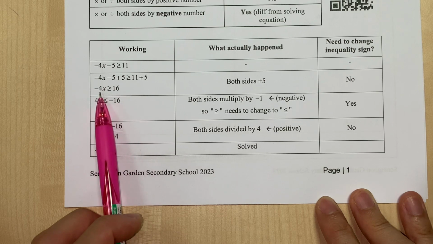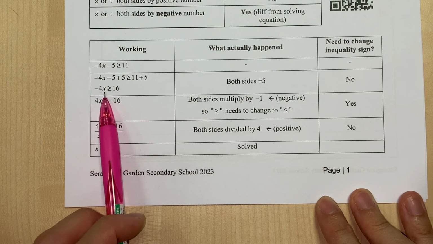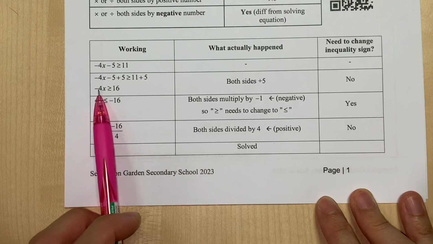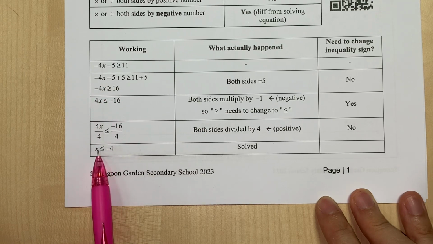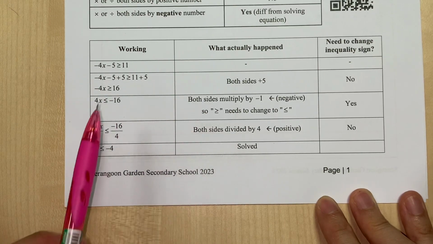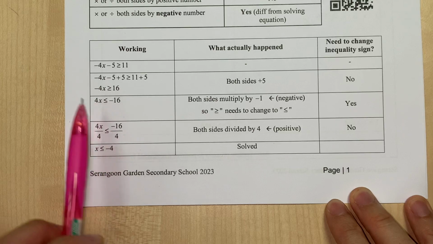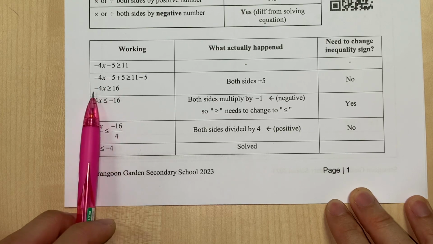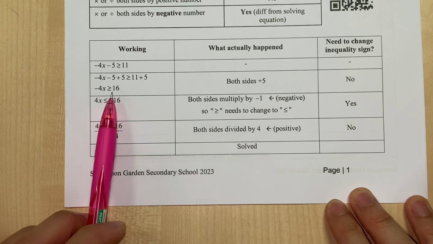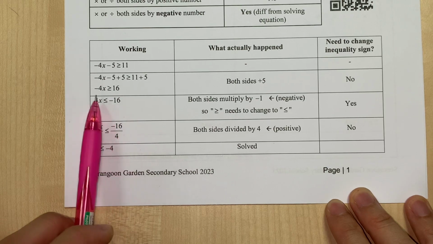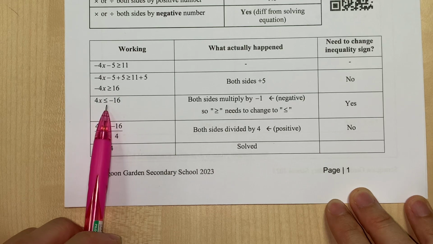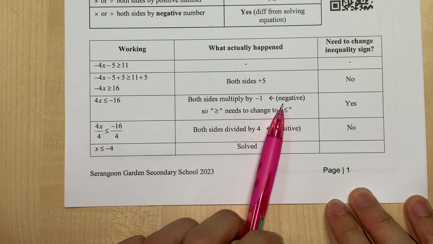So remember, we only want 1x. We do not want negative 4x. So we're going to divide by negative 4. You can see that if I divide by negative 4, I reach here straight away. But to illustrate the rules that we're talking about, I will just start with dividing by negative 1. So here, divide by negative 1, divide by negative 1. That's why I get 4x and I get minus 16. But you notice that the inequality changes. See, from this, it becomes this. Okay, because I divided by a negative number.